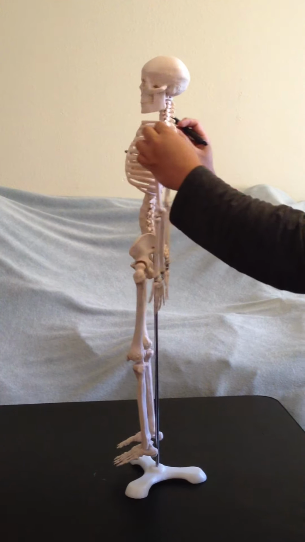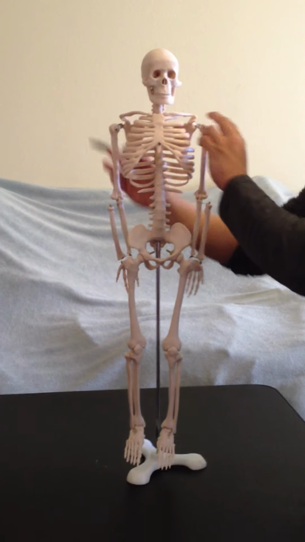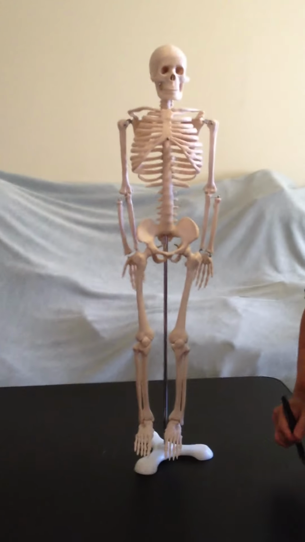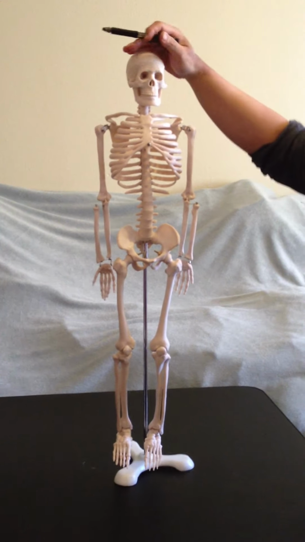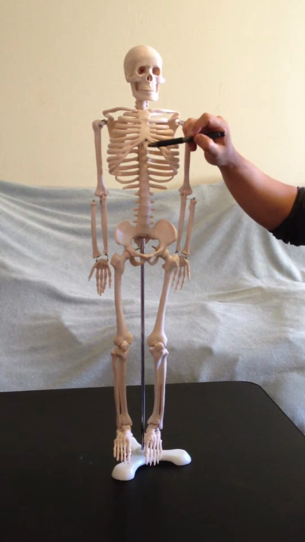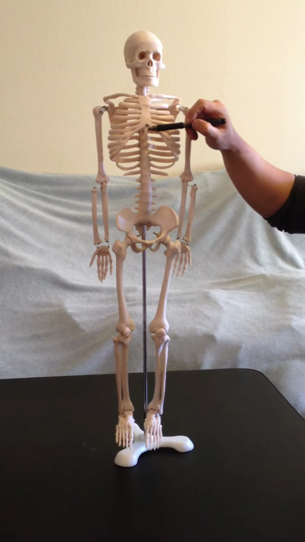Now moving on to the directional terms for my assignment. Let's start off with the head is superior to the sternum. Basically the head is above the sternum.